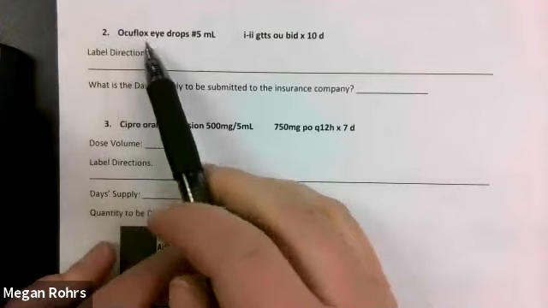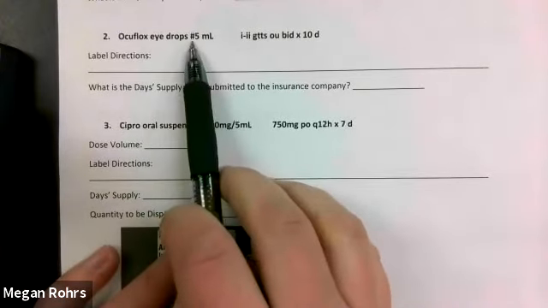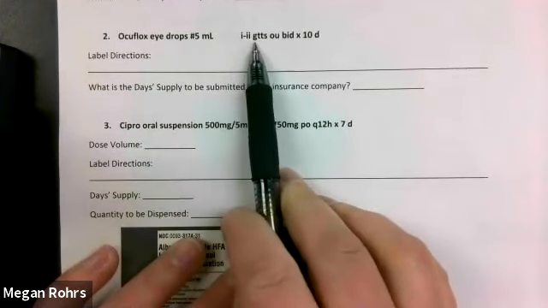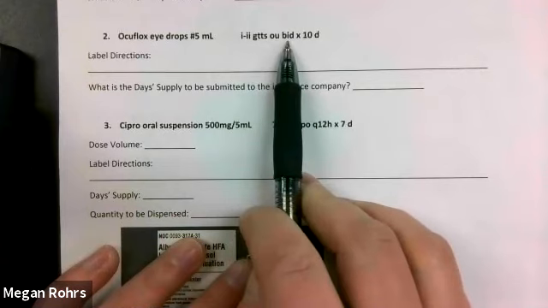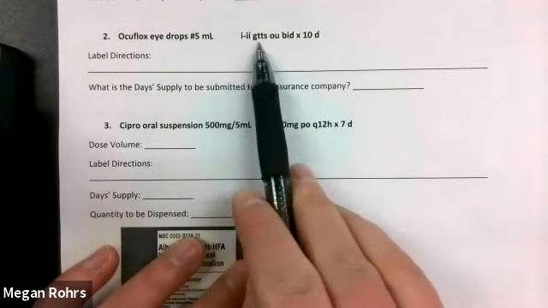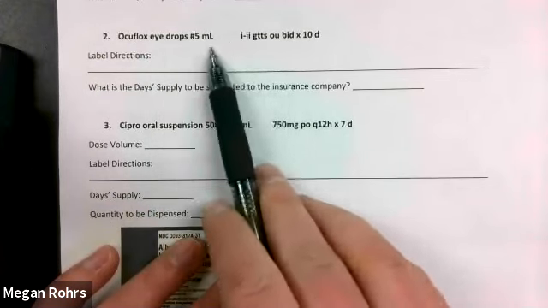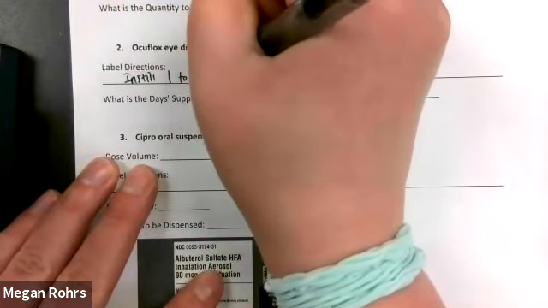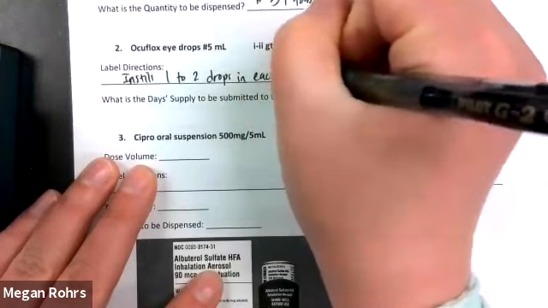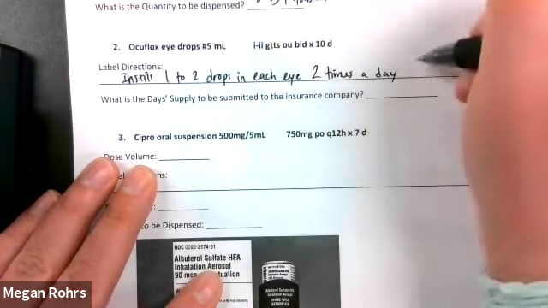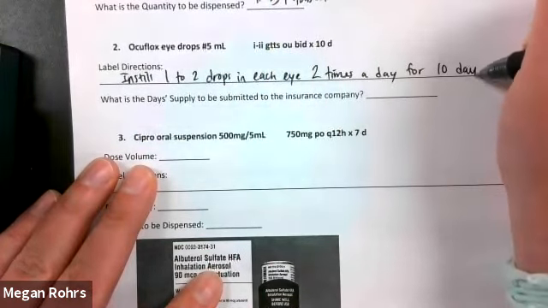Okay, this next one here, we have an eye drop. So this is dispensed in a 5 milliliter bottle. The directions here say 1 to 2 drops in each eye 2 times a day for 10 days. So the verb that we use for eye drops, we wouldn't just say take 1 to 2 drops. We prefer to say instill. So instill 1 to 2 drops in each eye 2 times a day for 10 days.